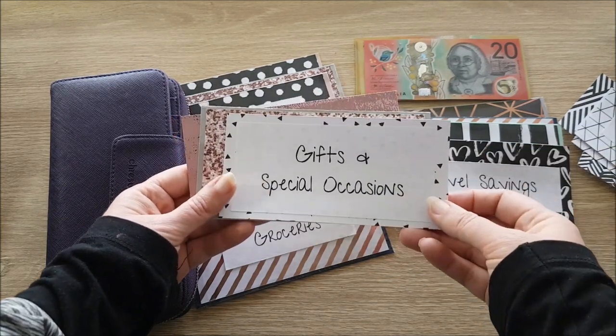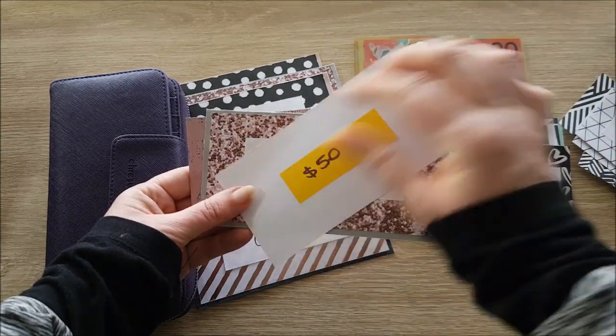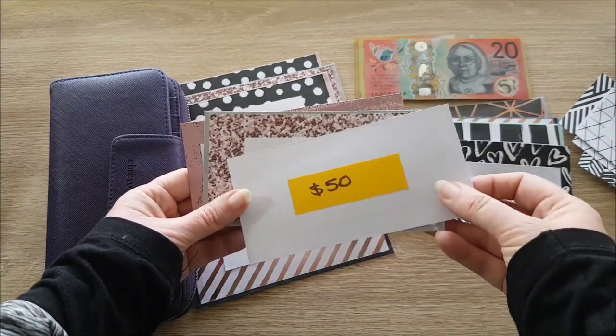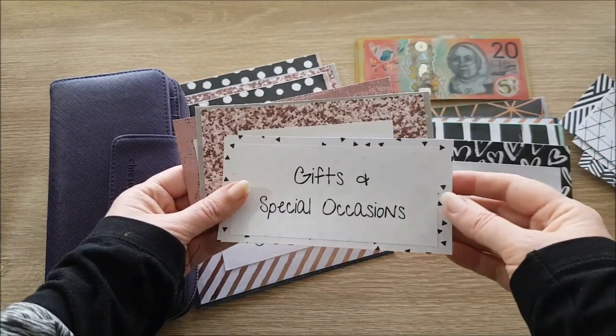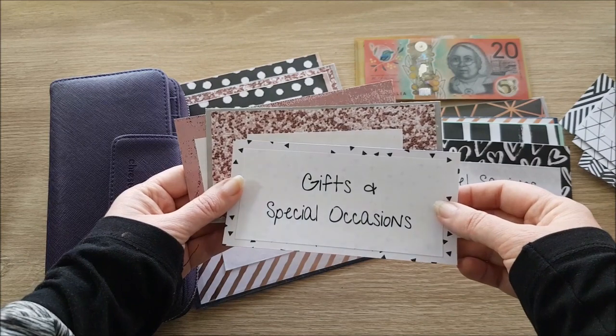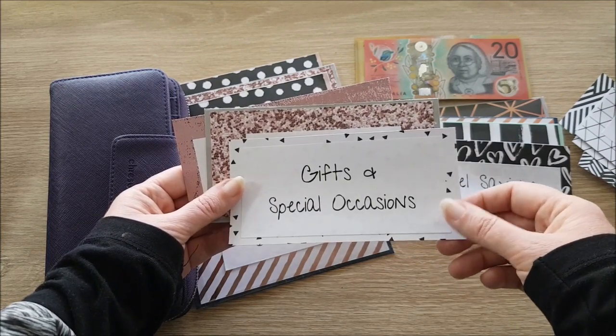Gifts and special occasions, things like birthdays and Christmases, anniversaries, all that jazz, we put $50 a month aside for that. And again, when we have an expense that comes out of that category, we transfer the money across to our ATM card and happy days.